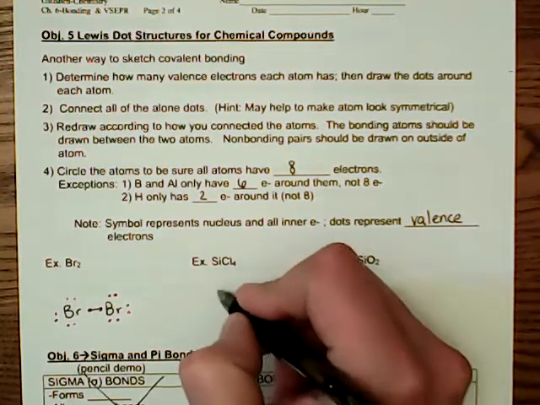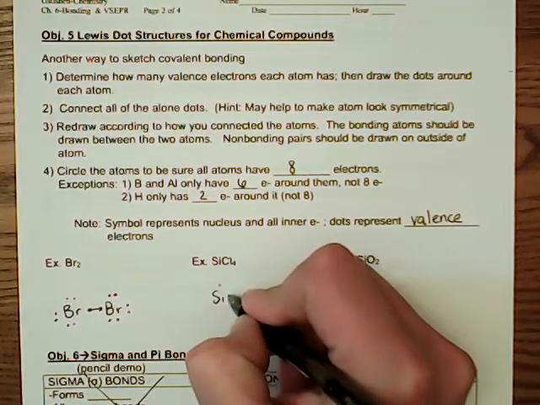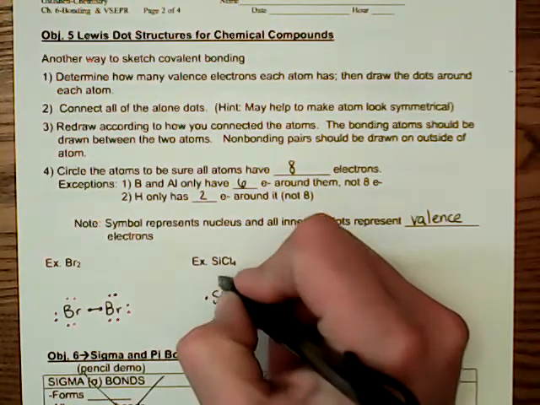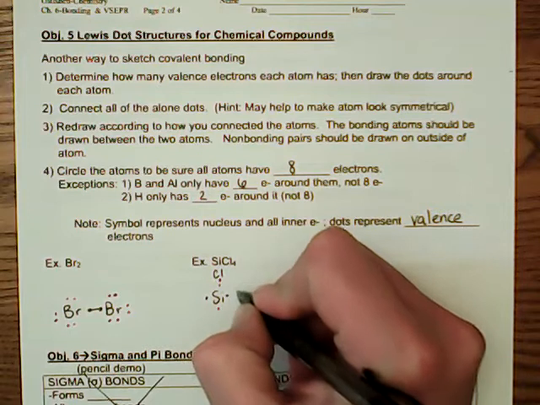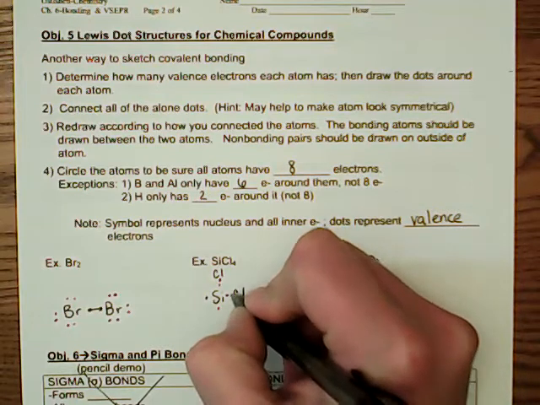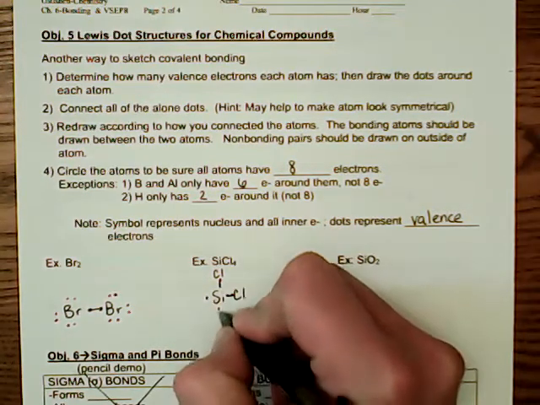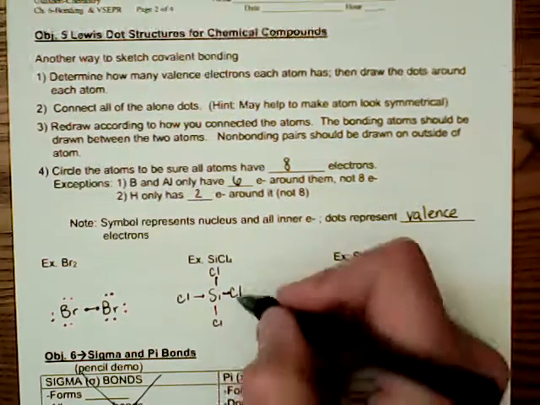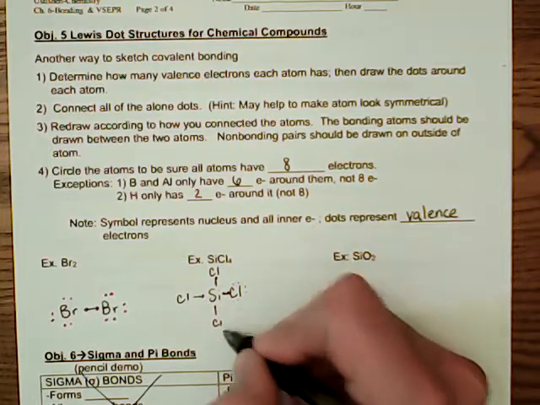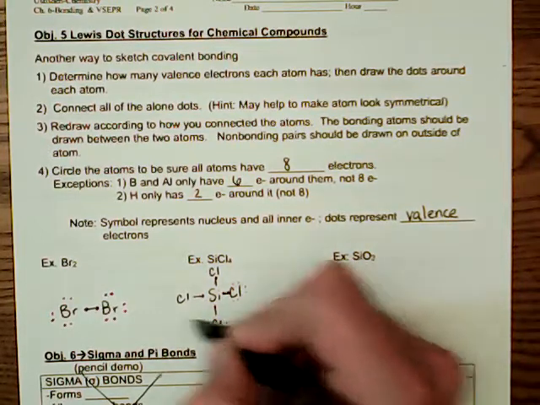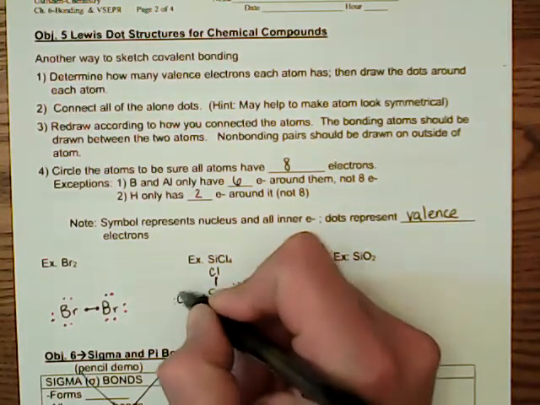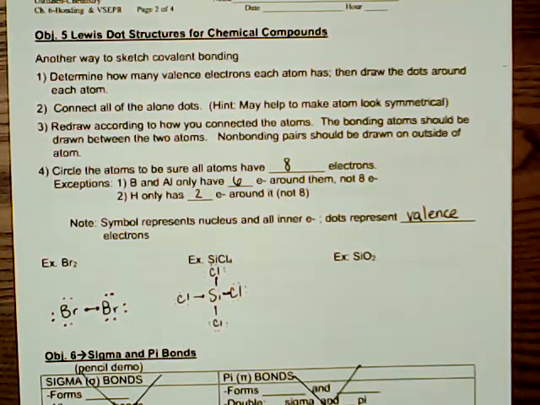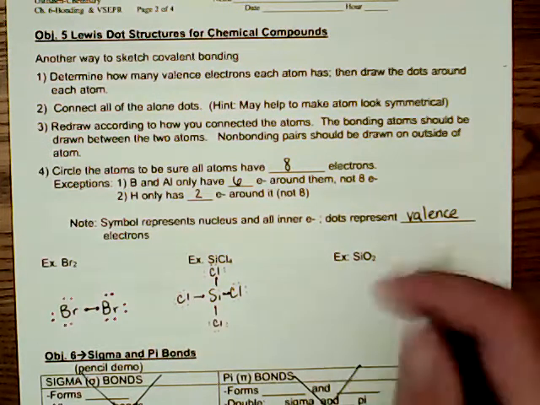Silicon tetrachloride. Silicon's going to be in the middle. It's group 14, so silicon has 4 valence electrons. Chlorine each has 7. So out of the 7, only 1 is alone. So the 4 chlorines are going to come and bond to these lone silicon electrons. Optional if you want to put all the dots around all the chlorines. I wouldn't mark something like that wrong. It gets a little tedious, but there they are. So it's silicon tetrachloride.